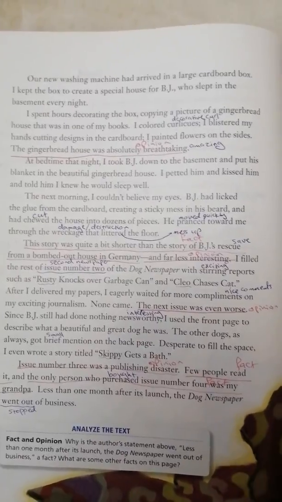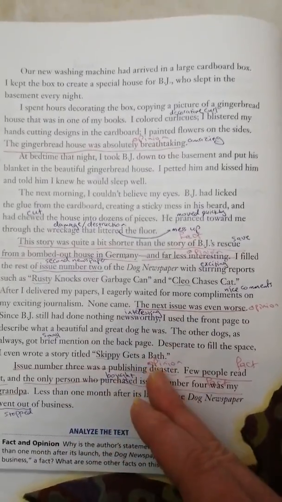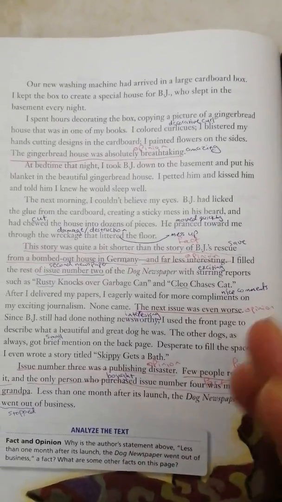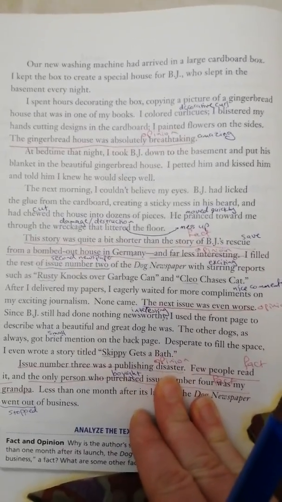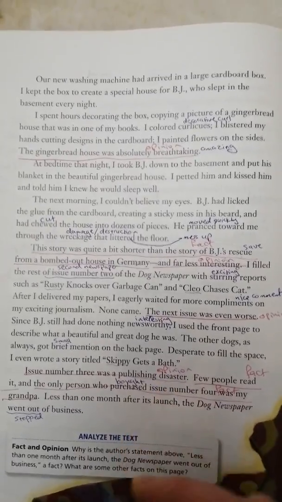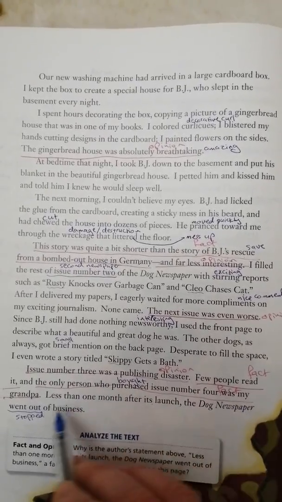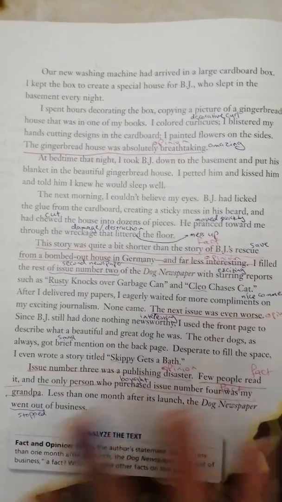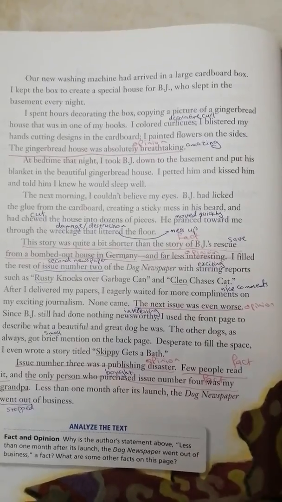The third week she published the third newspaper, and in her opinion it was a disaster. And the fourth week she published the fourth newspaper that only her grandpa bought. So that's why in 1 month her dog newspaper went out of business, which means it stopped. No one read it anymore and no one bought it anymore.